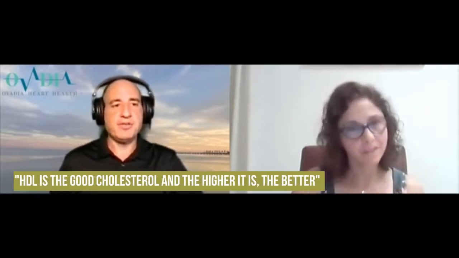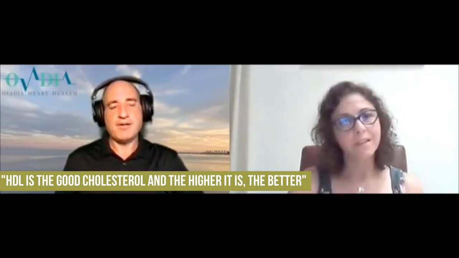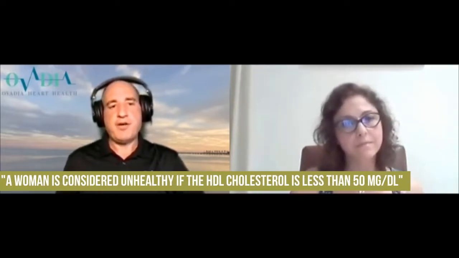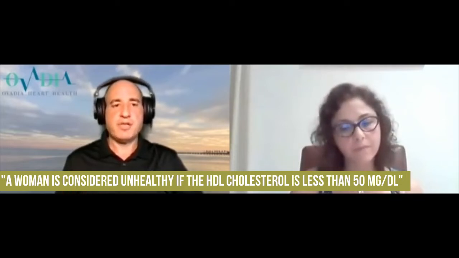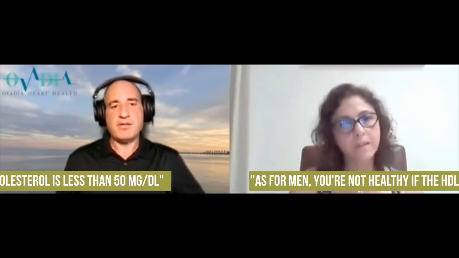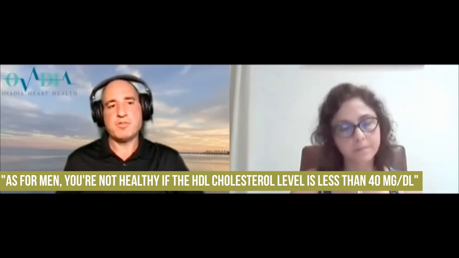Measurements 4 and 5 are both from a lipid panel, a cholesterol panel. You want to look at your HDL, what's called your good cholesterol. You want it to be higher; the higher, the better. You're considered not metabolically healthy if you are female and your HDL is less than 50 milligrams per deciliter, or if you're male and it's less than 40 milligrams per deciliter.